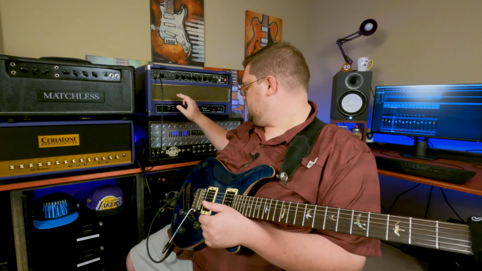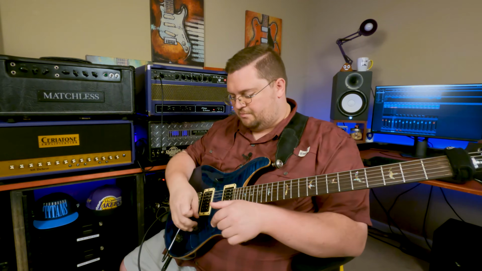So I'm going to play this amp first. No pedals are on. We're going to go super clean. This is the neck humbucker, full volume, preamp volume at 4 out of 10.